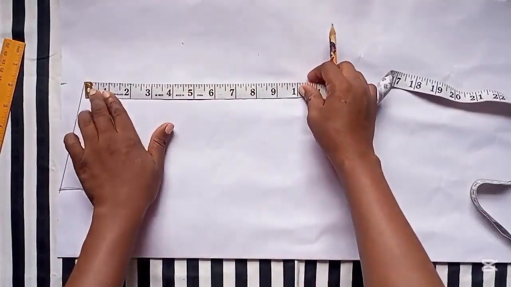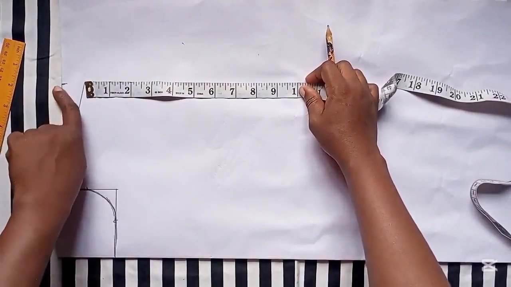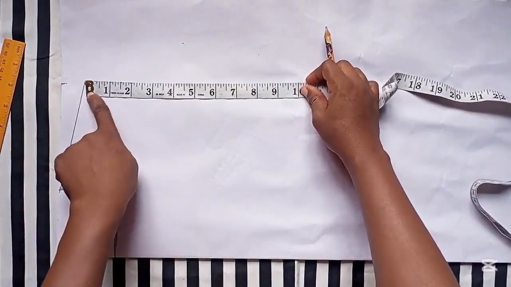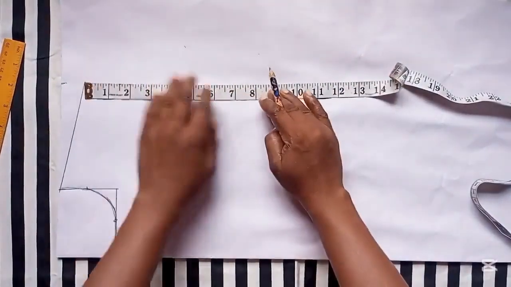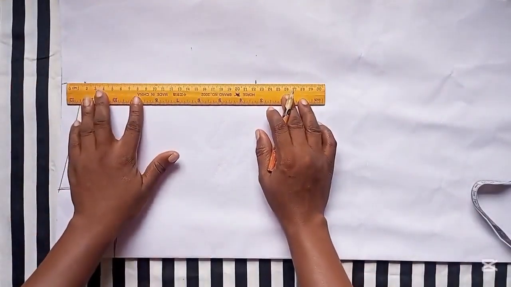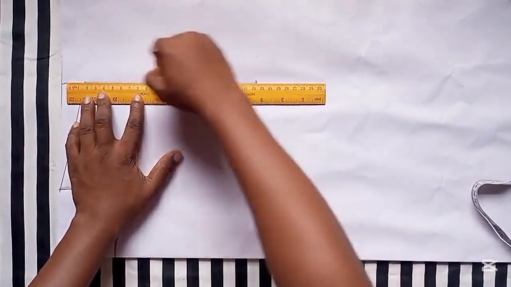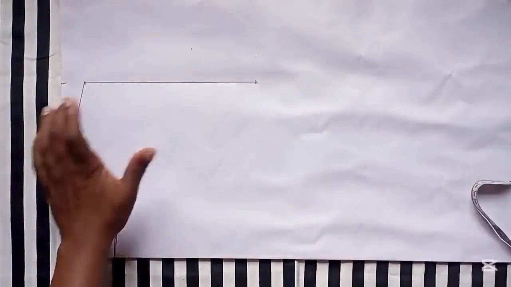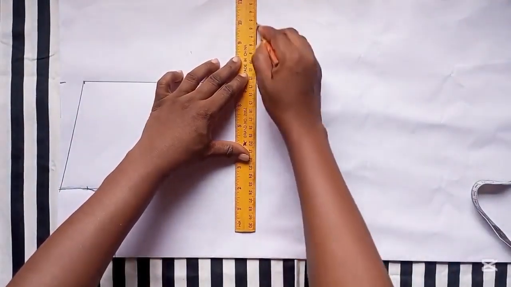Now, when you're placing it, make sure you place it after you've drawn the line, not above the line. Have you seen how my tape is placed? So I'm going to just place it on the line, and I would just go ahead and draw a line to meet up right here with what I had marked. Okay, so I'm going to just extend the line to this point as so.